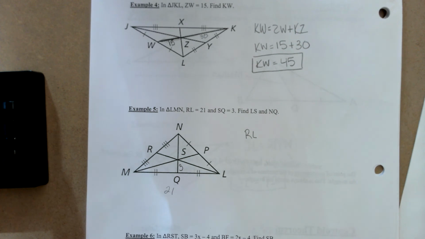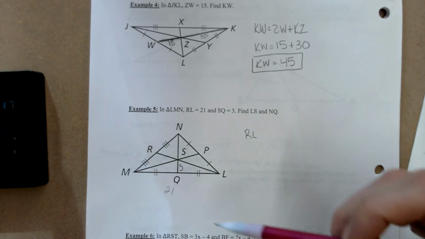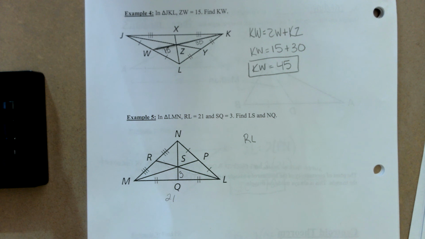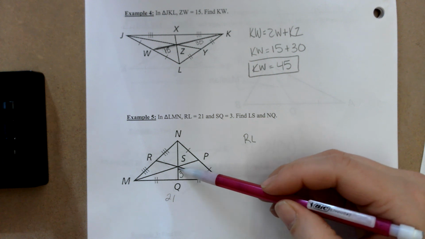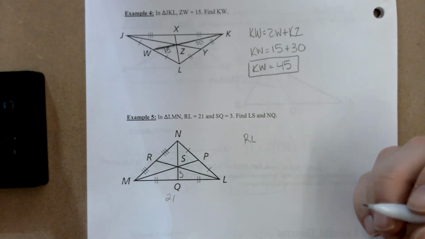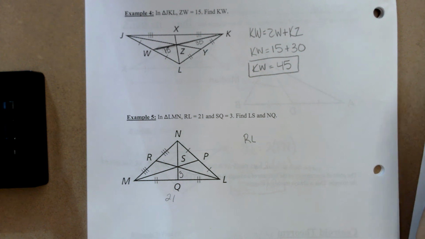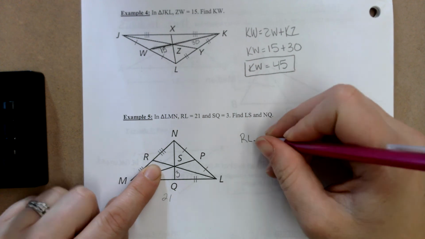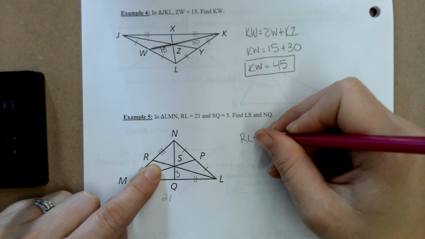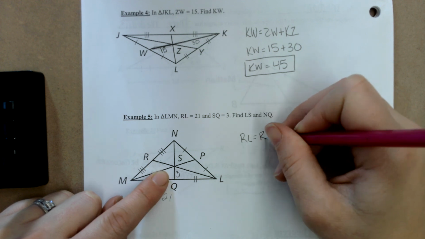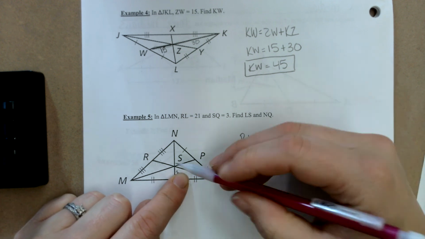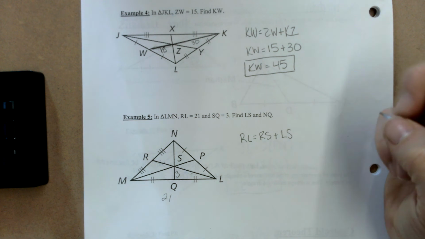Example 5: in triangle LMN, RL equals 21. So RL, this whole median here, is 21. And SQ is 3, so I labeled that. It says find LS and NQ. So we know that RL is going to equal RS plus LS. This plus this is going to equal the whole thing.